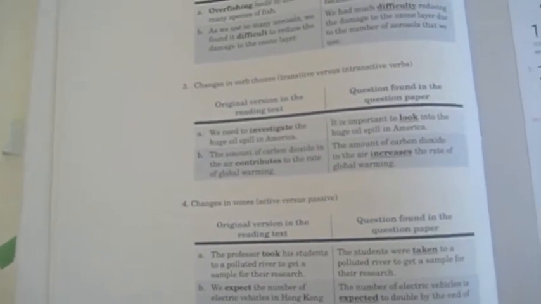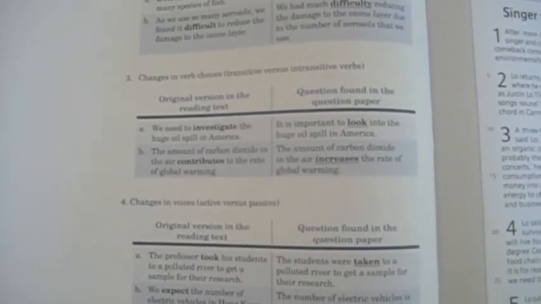The next change that commonly occurs is changes in verb choices from transitive to intransitive. And the example given is, we need to investigate the huge oil spill in America. And then that is changed to, it is important to look into the huge oil spill in America.